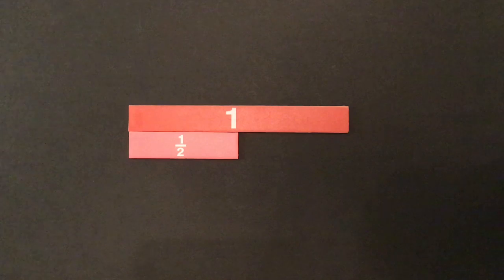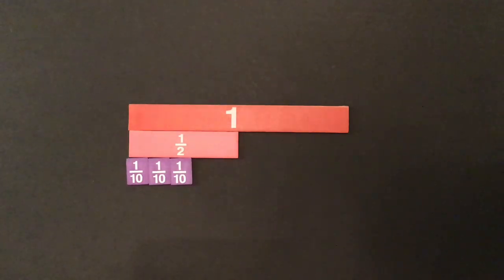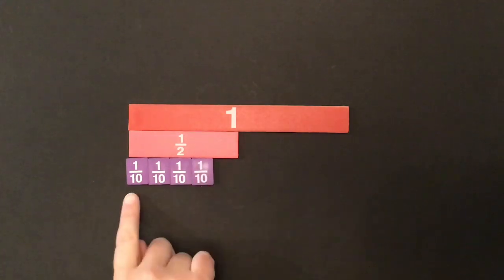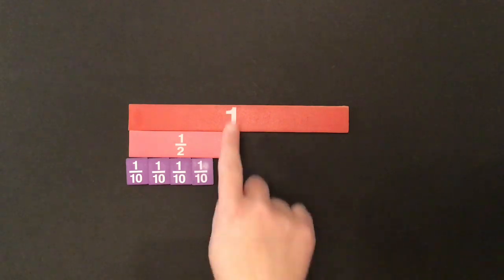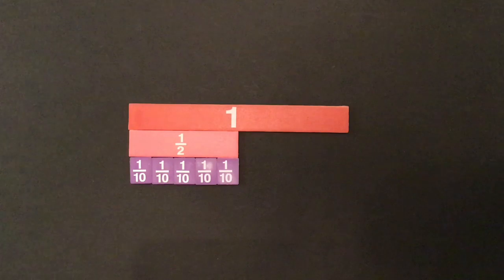Let's go ahead and show that with tenths. What is 10 divided by 2? 5. So instead of needing all 10 pieces, we only need 5 pieces. 5/10 is equivalent to 1/2.